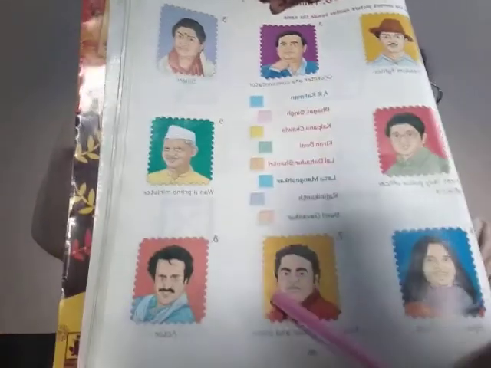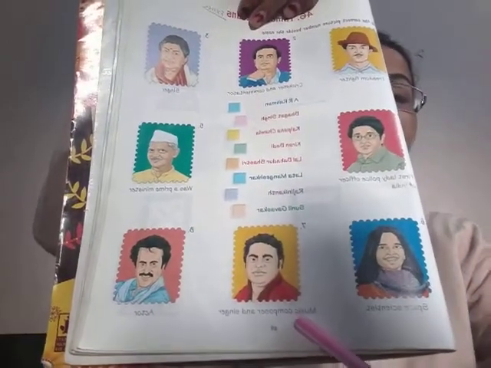Suppose the first one is A.R. Rahman. Who is A.R. Rahman, and in which field he is famous, it is written down. So we'll find out. See, number one, A.R. Rahman. He is a music composer and a singer. We all know that he has sung so many beautiful songs, right? Very famous. He is a very good music composer and a singer too.